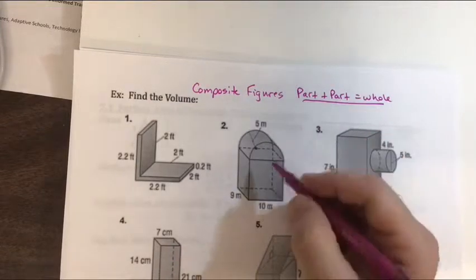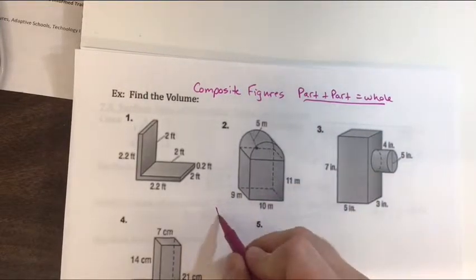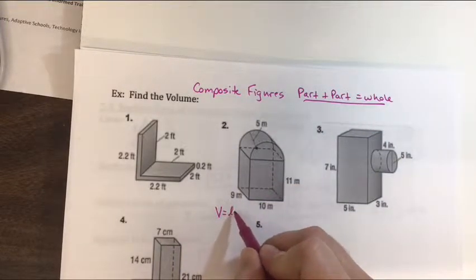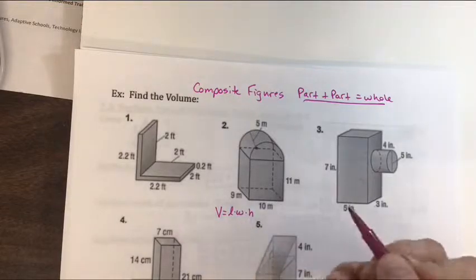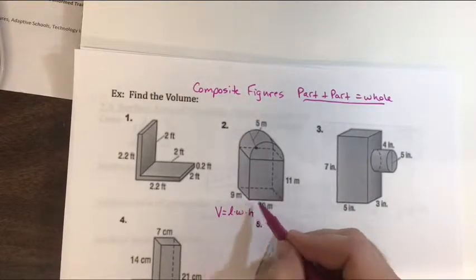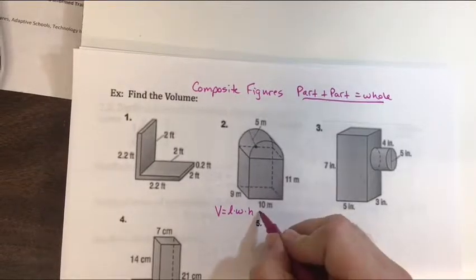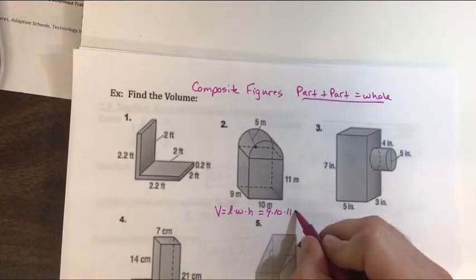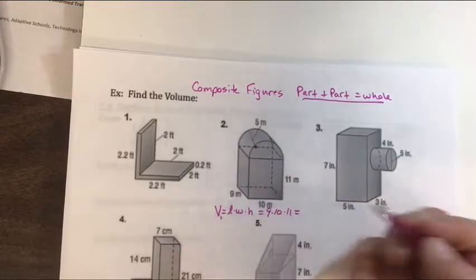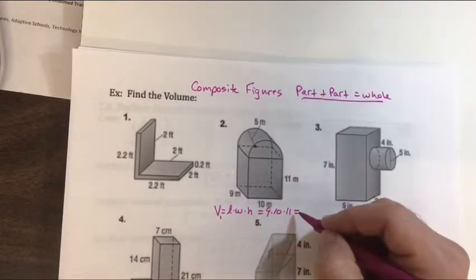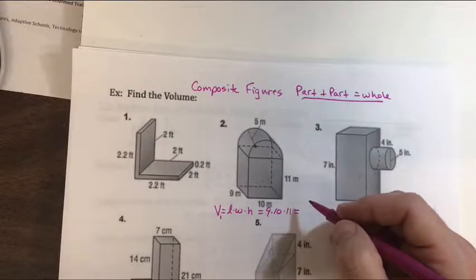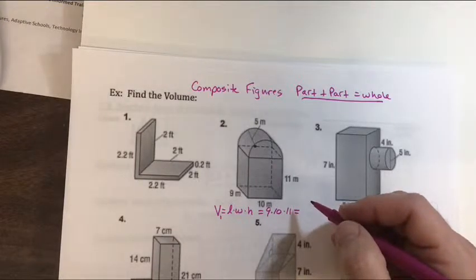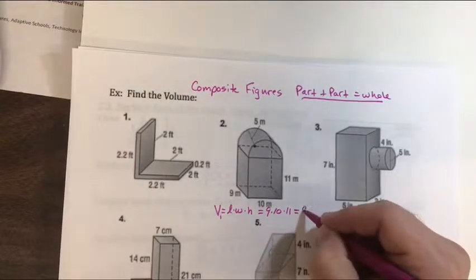The volume of the bottom portion, any rectangular prism has the volume formula, length times width times height. 9 times 10 times 11. Okay, so our total volume of this bottom portion, I'll call it volume 1, V1, is 9 times 10 times 11, which is 990.